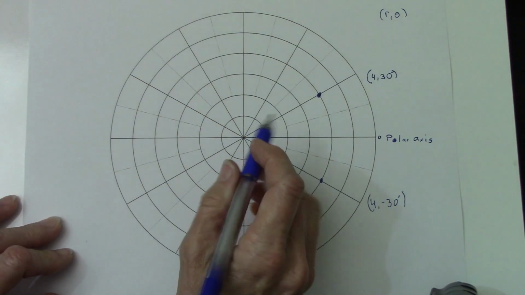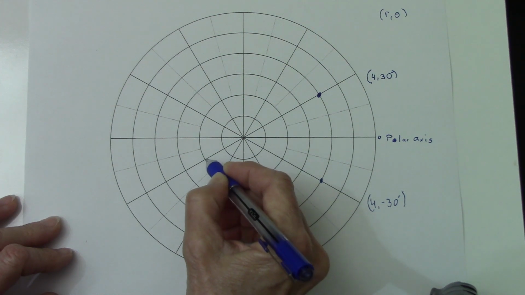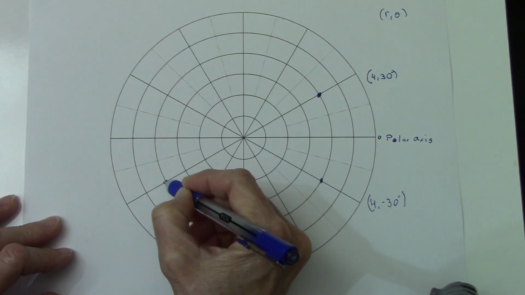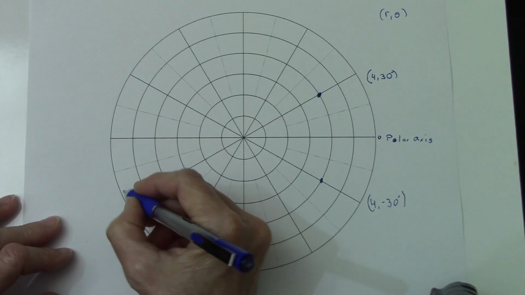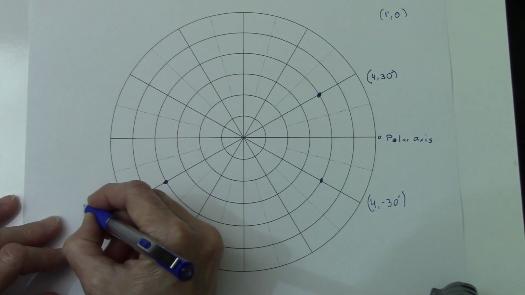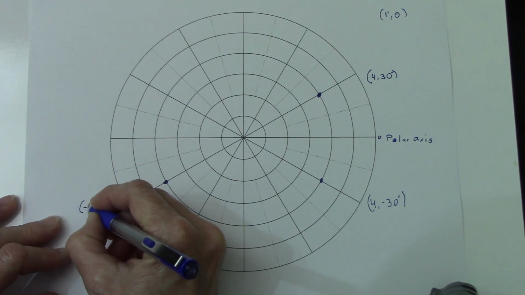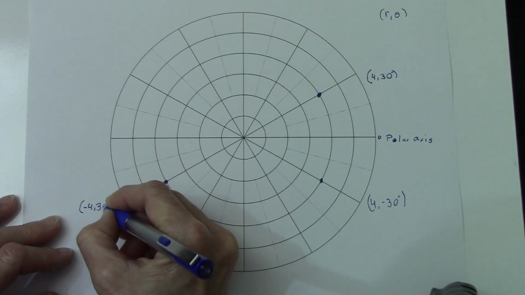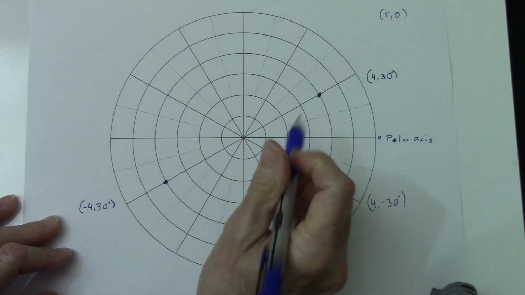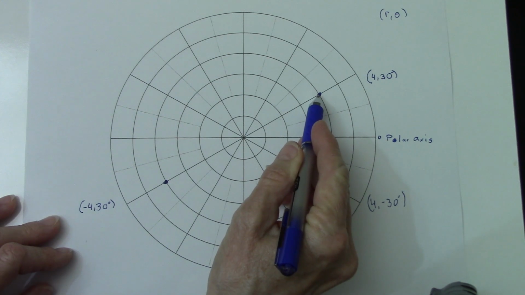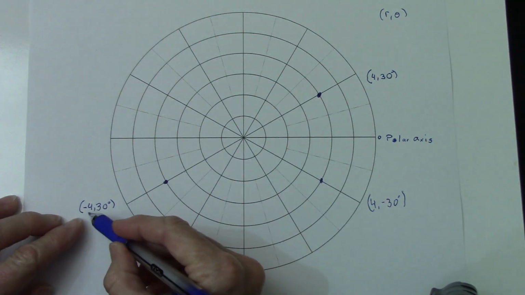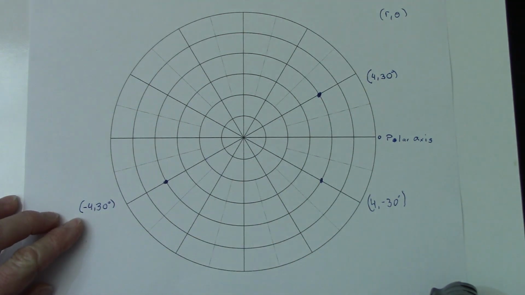So I would come over here, 1, 2, 3, 4, and I would be right there. This has the polar coordinates of (negative 4, 30). So I went to the 30 degrees, and then I went in the opposite direction. That's what the negative tells you: go in the opposite direction.